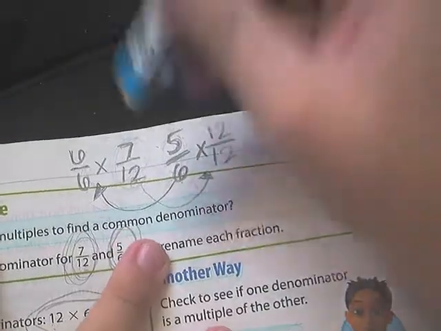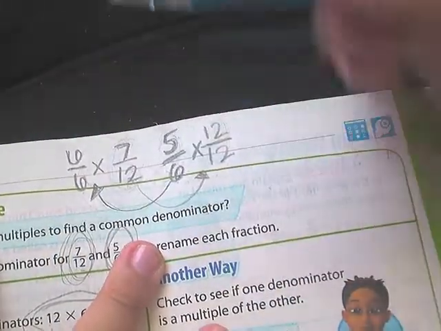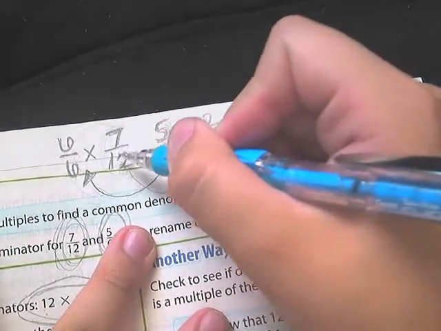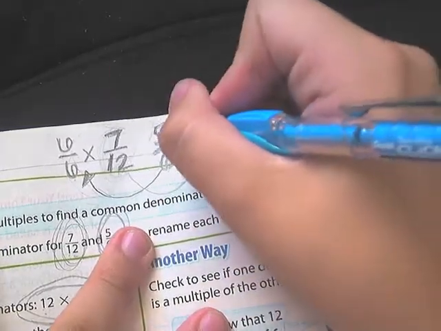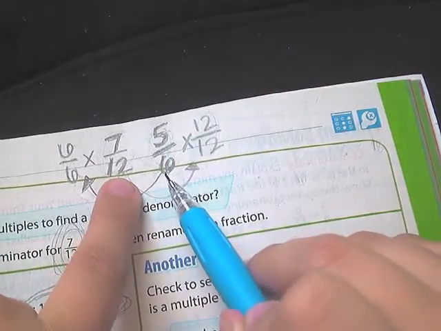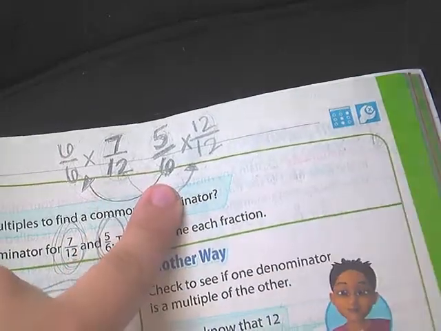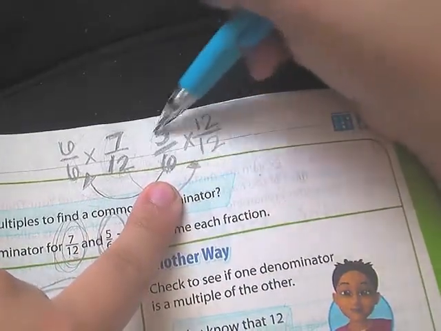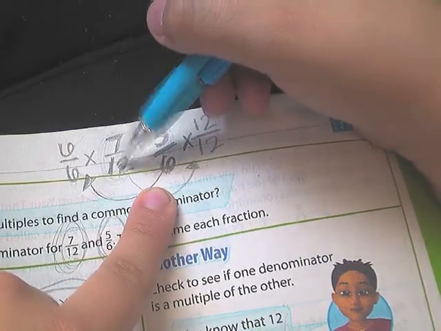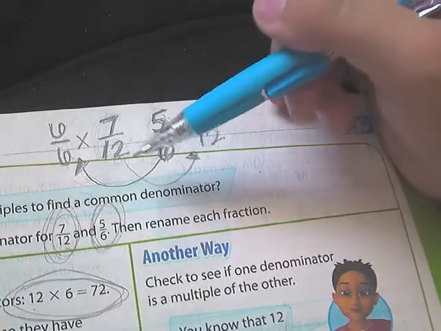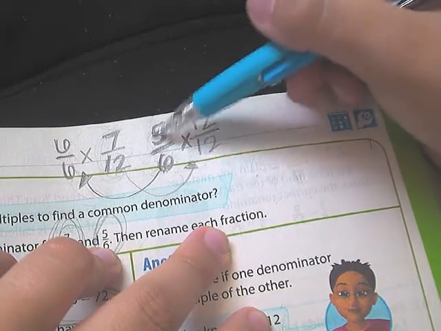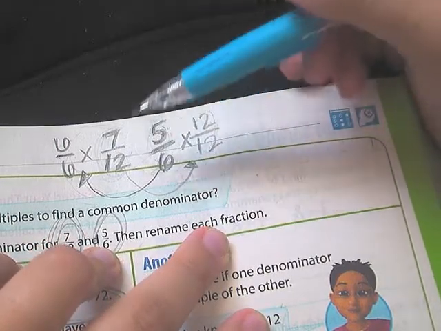But y'all pay close attention because this is going to get confusing if you don't pay attention. I rewrote it up here so that I could show y'all. So we have 7 over 12, and we have 5 over 6. What they want you to do is multiply the denominators to get your new denominator, but what you'll have to do is multiply the whole fraction by the other denominator. So say we take 12, we have to pull it over to the side and multiply by this fraction so that we can get our new denominator.